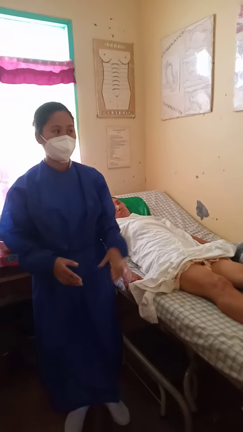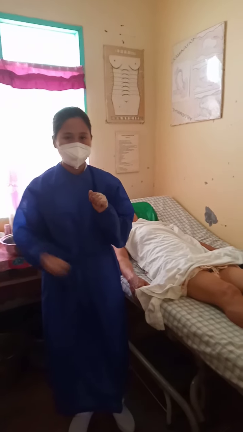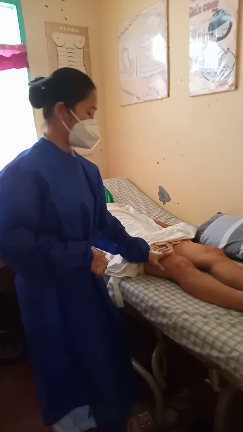So in cleaning the legs of the patient, always start from the ankle to the knee before the foot of the patient. Then in cleaning the foot, put the foot inside the basin with warm water. So first I will wash the ankle of the patient.